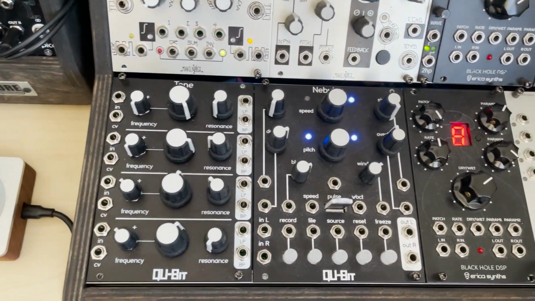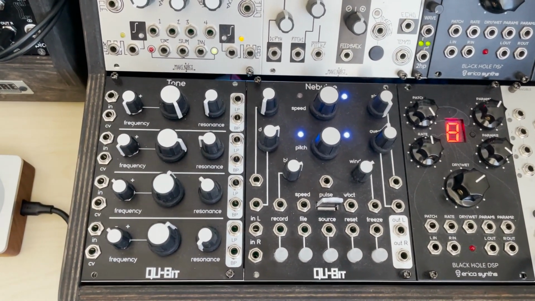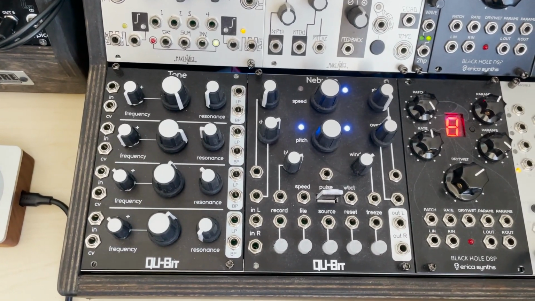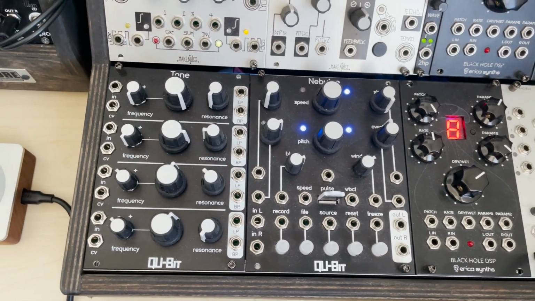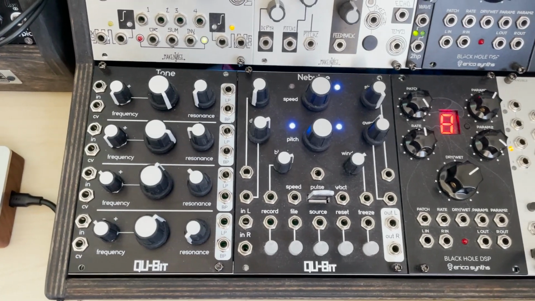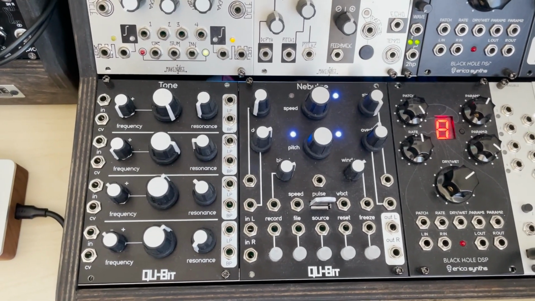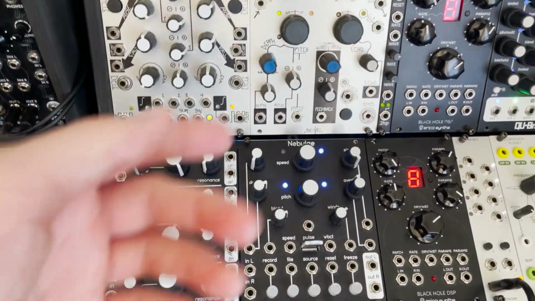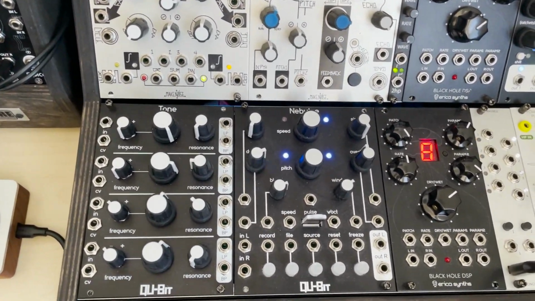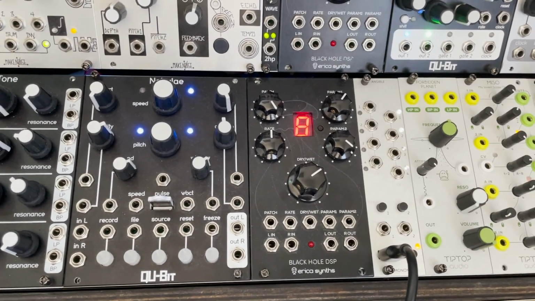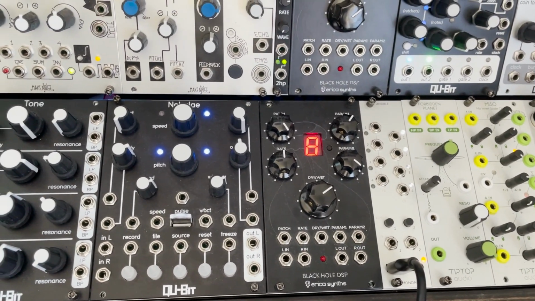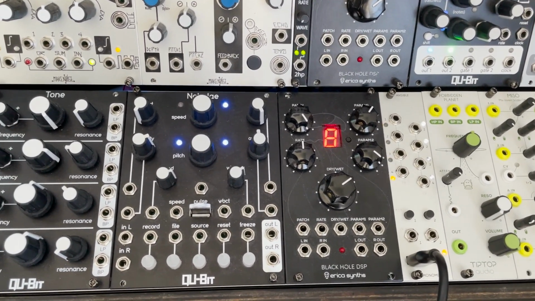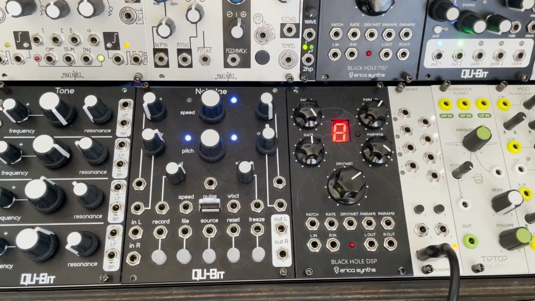And we have Nebulae, which is a sampler and a granulator. It's stereo in, stereo out, and you can load samples in there and play around with the controls and then send it to a reverb, and it's a nice background. This is my second Black Hole DSP for more reverb capability inside of the system.